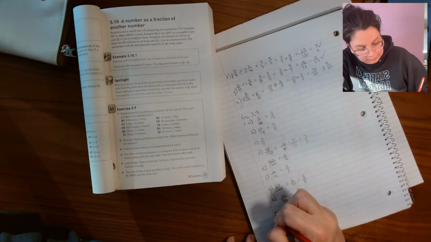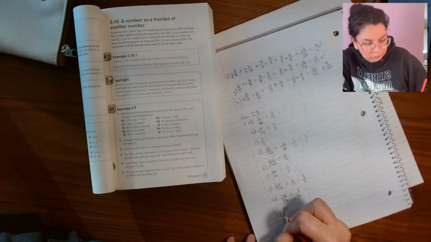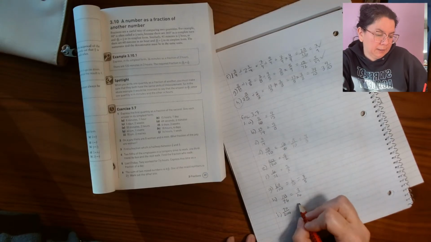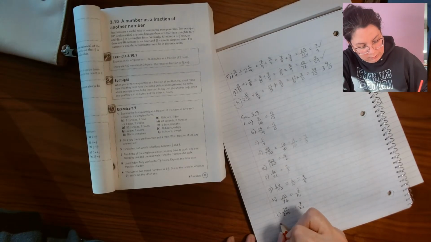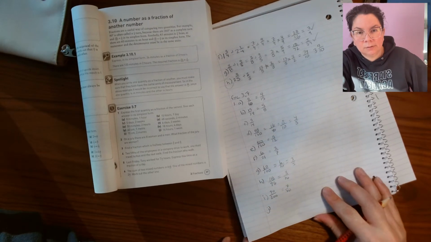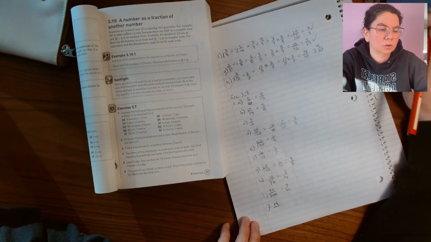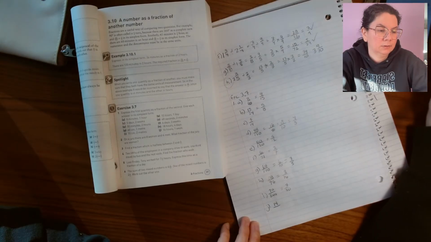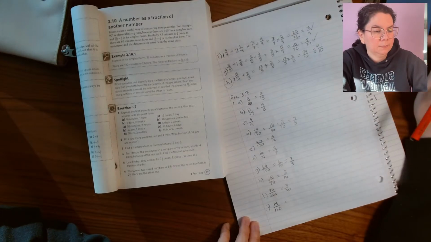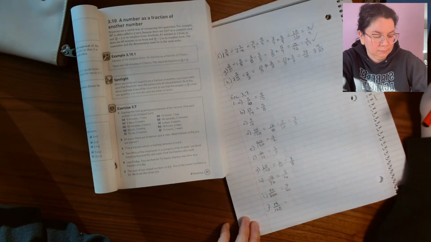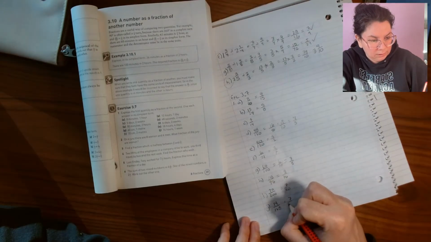Okay, H, I. 70 centimeters over 2 meters, which is 200, which would be the same as 7 over 20. H, I, J. 14 hours in 1 week. Oh gosh. So there's 24 hours a day, 7 days a week. That's 168, which would be the same as 168 divided by 2, which would be the same as 7 over 84.